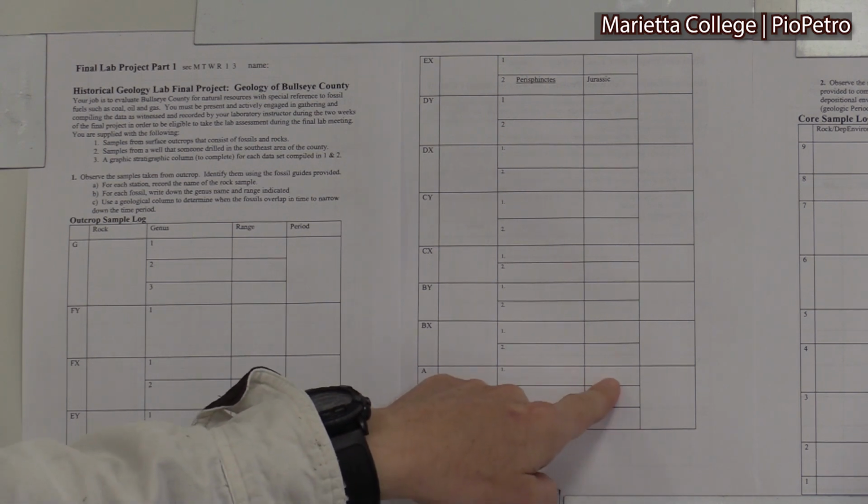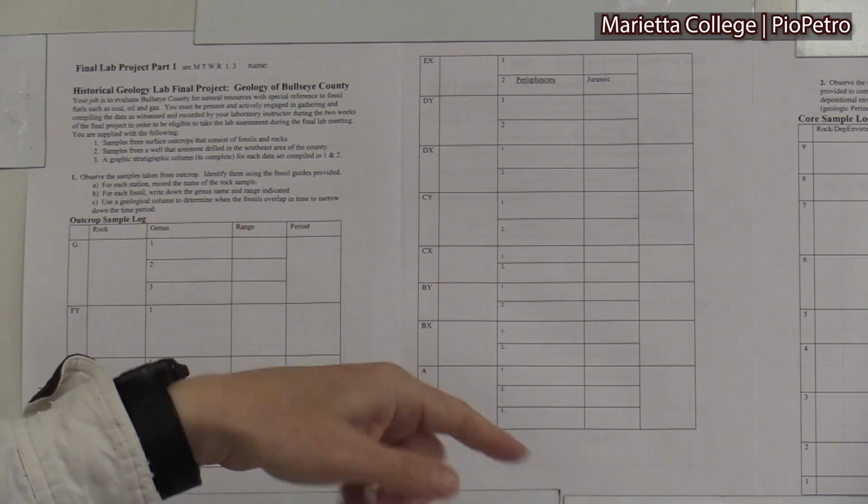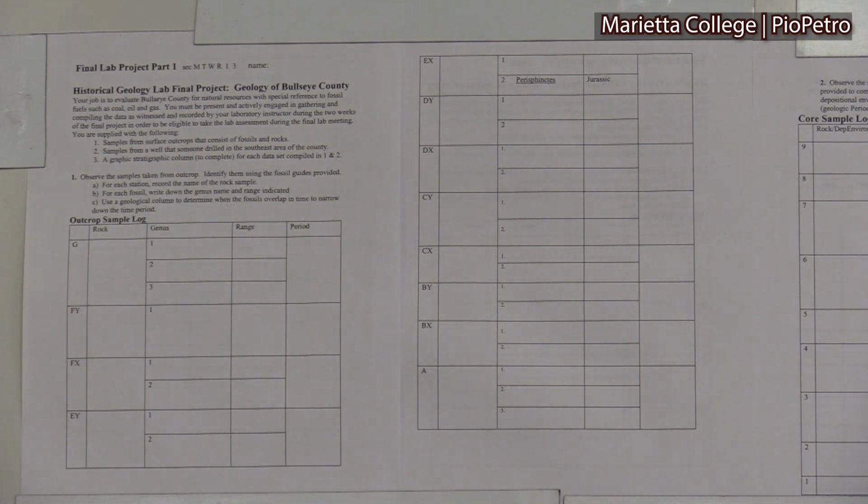And then write the age range in the next column. So that's what the next column says for range. So if the age range is Devonian to Silurian, write Devonian to Silurian in that box. You do not have to write down Upper Devonian to Middle Silurian. Forget the uppers and middles and lowers.